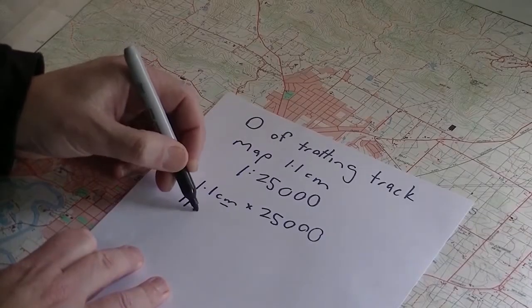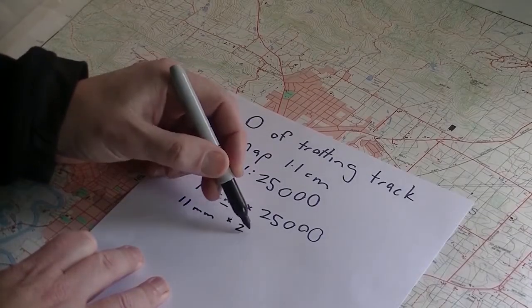Now it's really important to put down the unit that you use to measure the distance, because a scale, also known as a representative fraction or a ratio, is dimensionless itself. It's just 25,000 times whatever you used to measure your distance on the map. I could have used millimetres. If I did, I would have written 11 millimetres by 25,000.